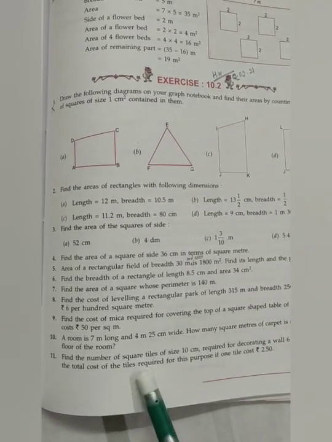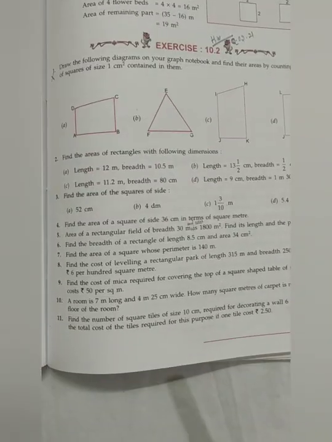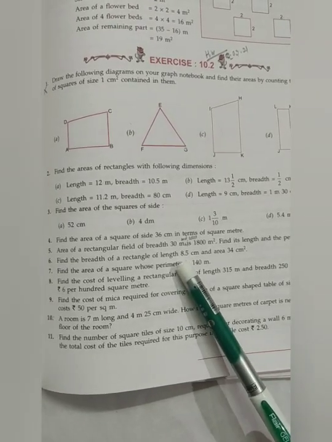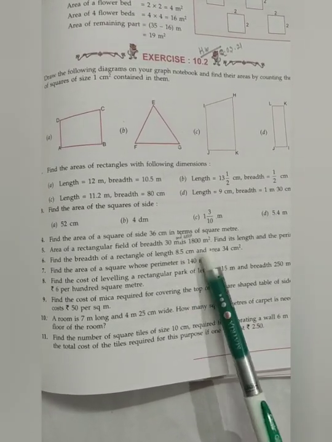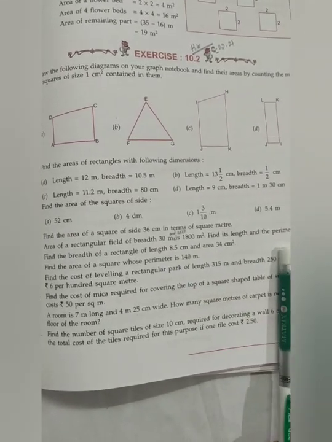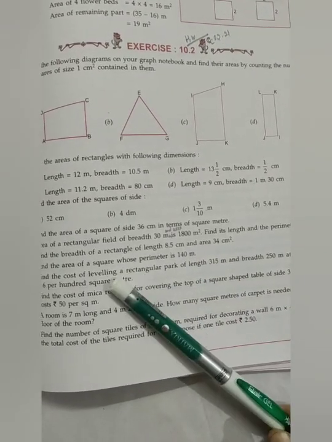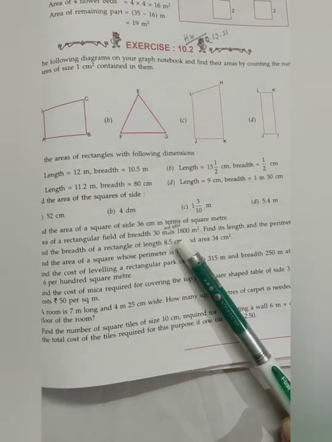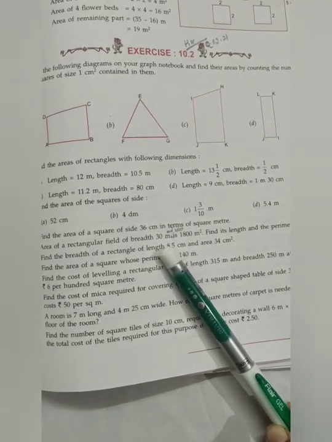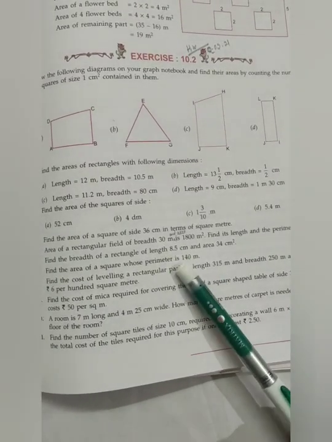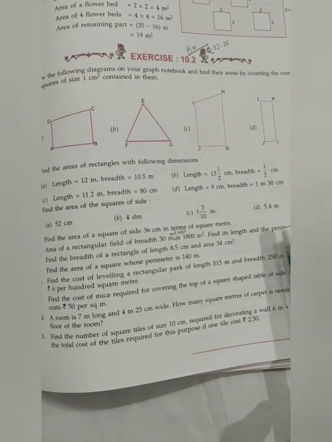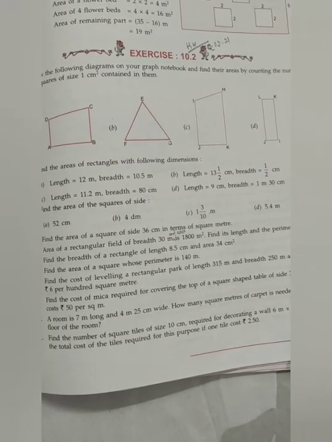Okay. Then coming to 5 number. Area of a rectangular field of breadth 30 meter and area is 1800 meter square. Find its length and the perimeter. So children, the rectangular field's breadth is given and area is given, so we can find the length. 1800 by 30. After we get the length, then easily we can find the perimeter.